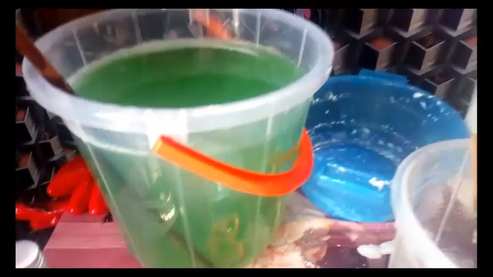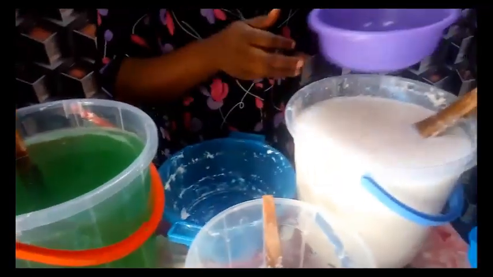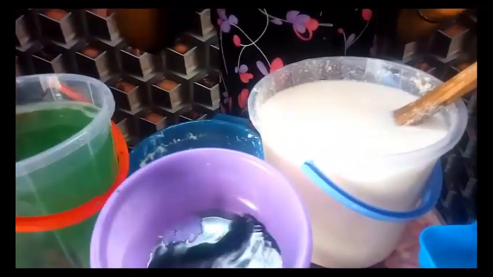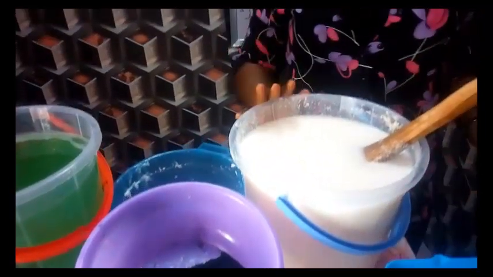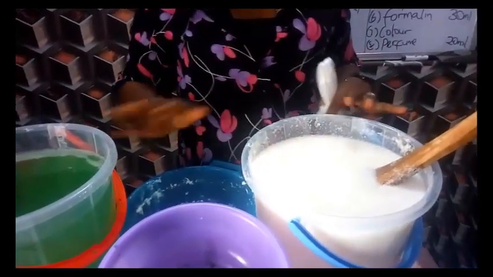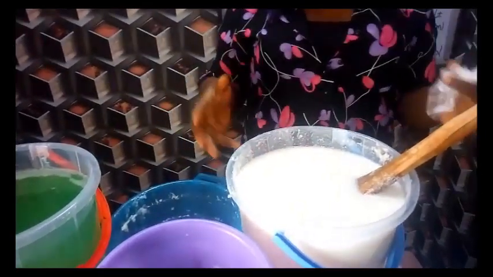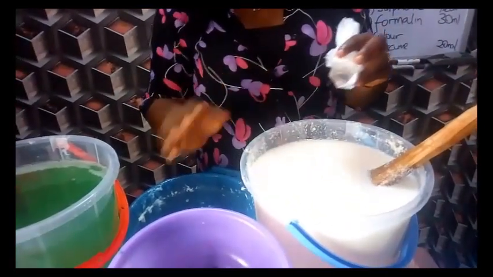Okay. So the next place I'll be going to is my non-transparent. Now for this, I won't be adding my color immediately. What I will add first is my formalin. Why? Because I intend to supply this. This is actually for business, and one of the best ways to preserve your liquid soap is by adding a good preservative.